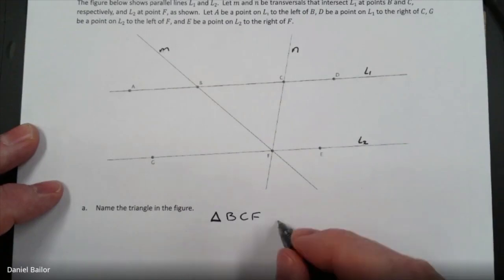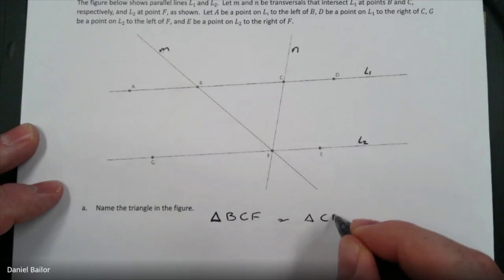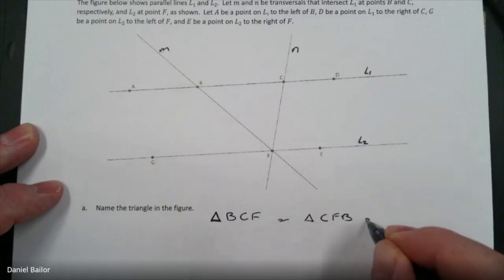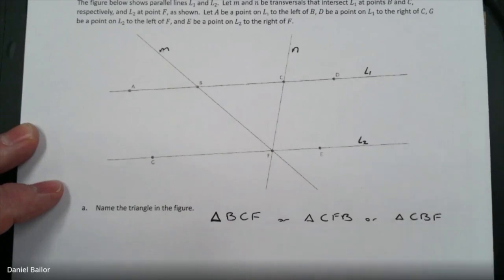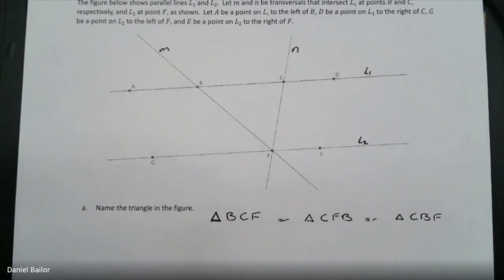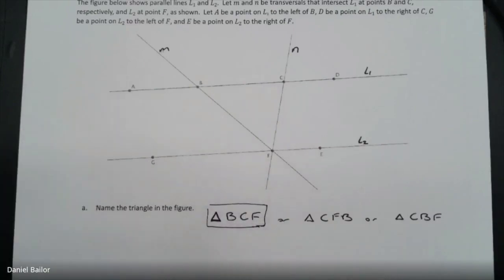You can also say triangle CFB, or you can say triangle CBF. There's a few. I'm guessing 6 different ways to name it. But I usually just like to go in alphabetical order, B, C, F, in ABC order. So this is the one I would pick, although you can do something different if you use a different letter order.